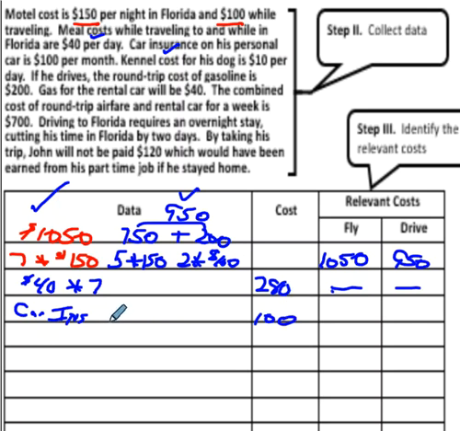Now the car insurance then, if I fly, the car insurance is $100 a month because I don't stop paying car insurance. If I drive, the car insurance is $100 a month. So in effect, if I ask, is this a relevant cost that I need to analyze? The answer would be no, because the cost of each alternative, flying or driving, is exactly the same. So in this case, car insurance would not be a relevant cost in my analysis.